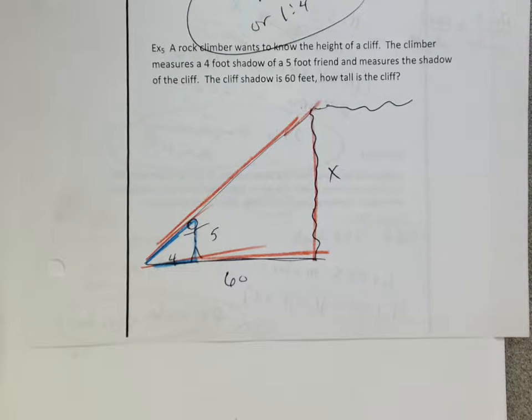So we've got a couple of ways to do it. In proportions, you just have to be consistent. I can go cliff height, boy height, cliff shadow, boy shadow, okay? I could go X to 5 equals 60 to 4, right? I could also go little shadow to big shadow, little height to big height. Just as long as I'm consistent, it doesn't really matter. I can do all sorts of different ways to set this up. As long as you set it up so it's consistent, okay?